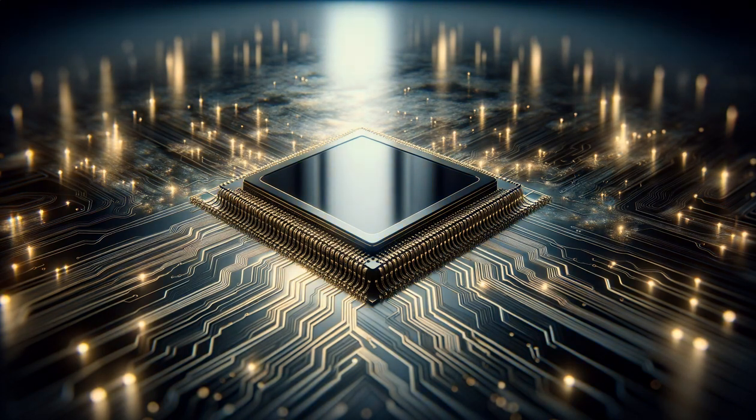Imagine, for a moment, the humming interior of a modern computer. At its center lies a component so essential that its very name, Central Processing Unit, reveals its significance. The Central Processing Unit is not just a chip nestled on a circuit board. It is the beating heart of computation, the orchestrator that transforms code into action.